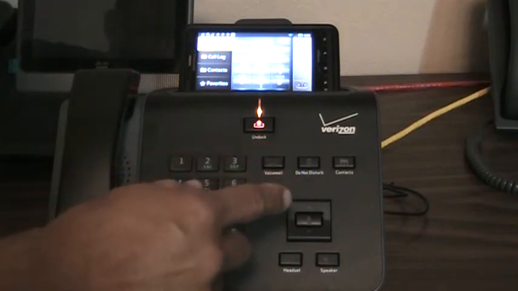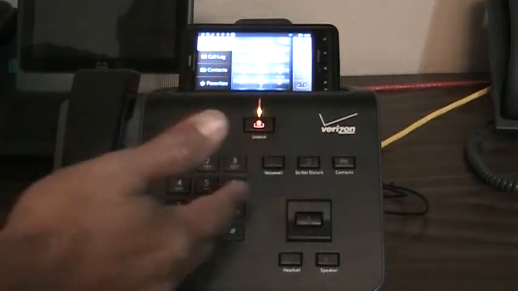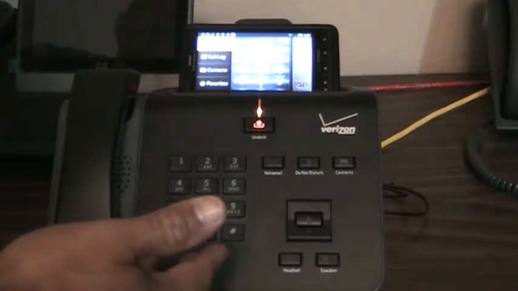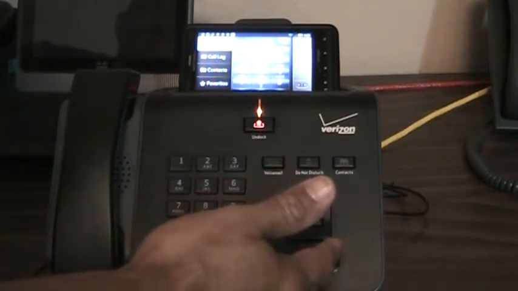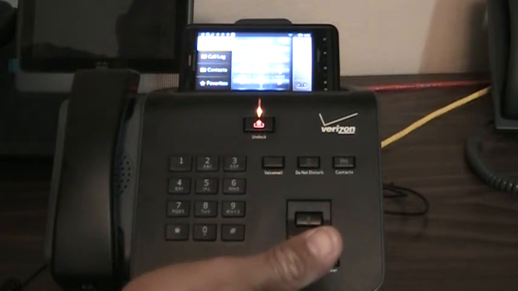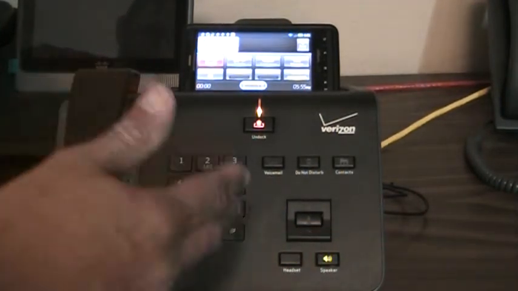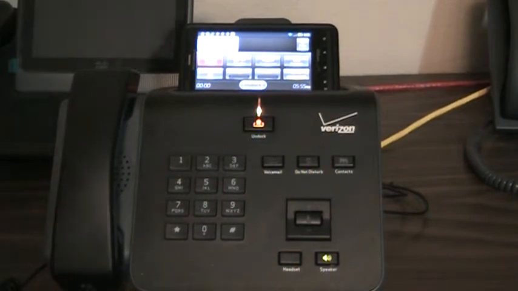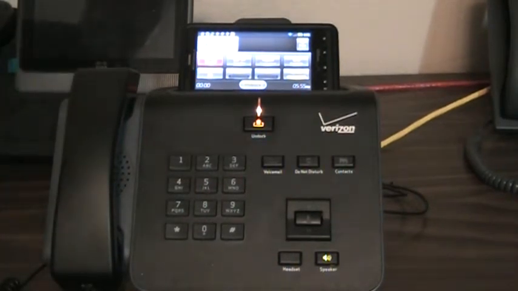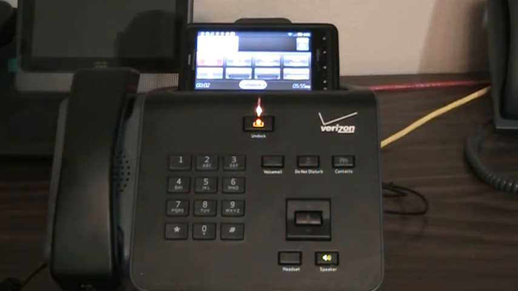Now, at this point, I'm kind of confused on what to do. I want to hit speaker. I can do that. Okay, that works. It took me a while, because it's just not intuitive. So I'll answer that phone off camera over here, and then now we're talking, and I can see. I'll give you a close-up.